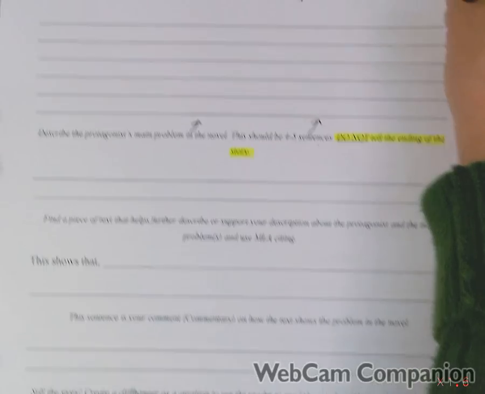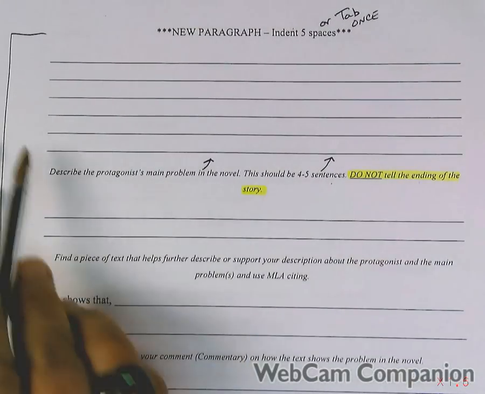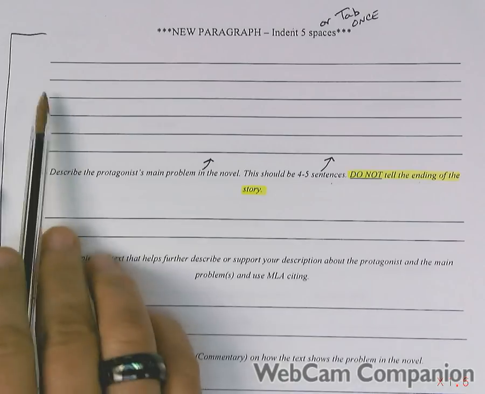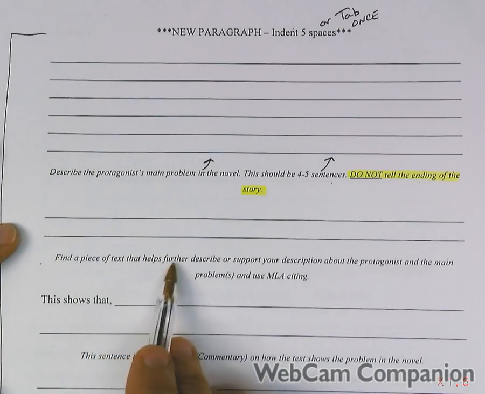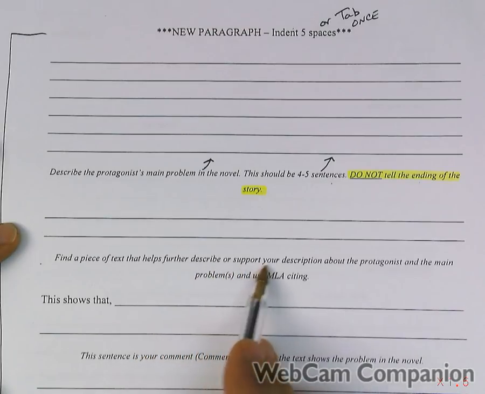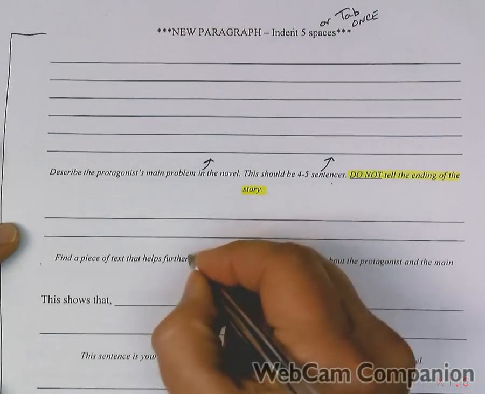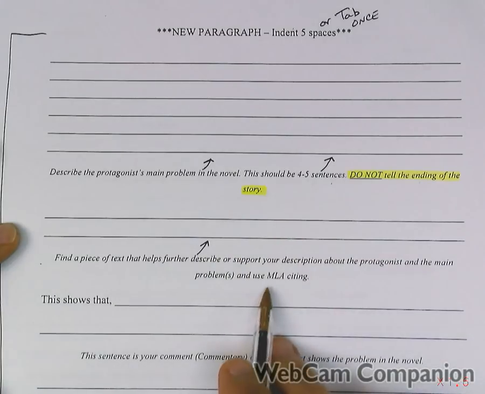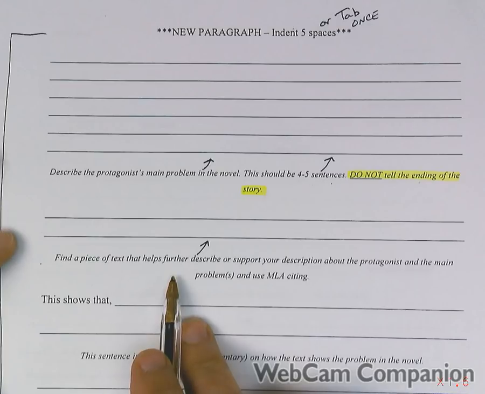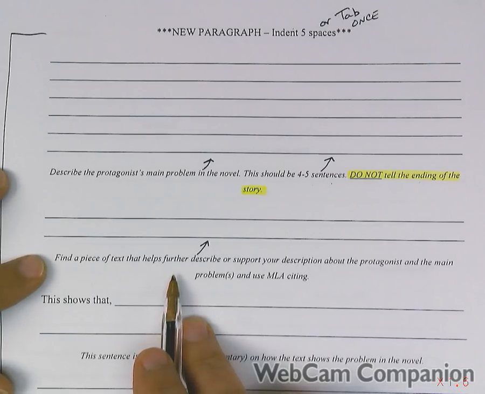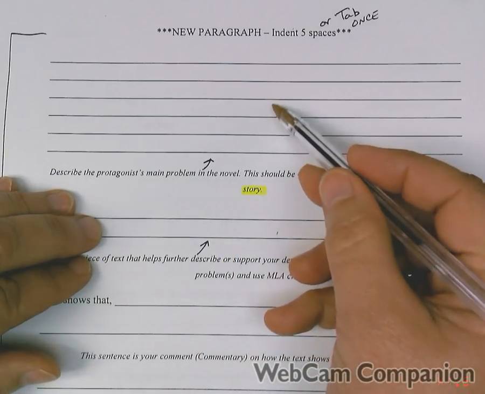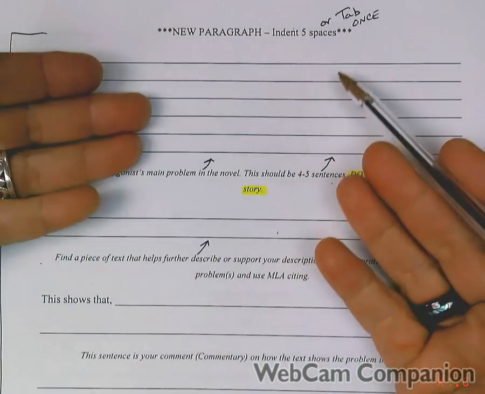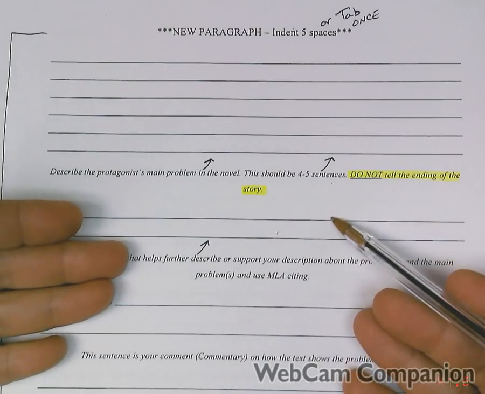Okay, so this is set up a little bit like ACE. This is right here talking about the protagonist. The next part is find a piece of text that helps further describe or support your description about the protagonist and the main problems, and use MLA citing. So this is when you're going to dig through your book and find something just like the C part of ACE that supports what you just wrote up here. The protagonist is having a problem. Here is the text evidence that supports that.